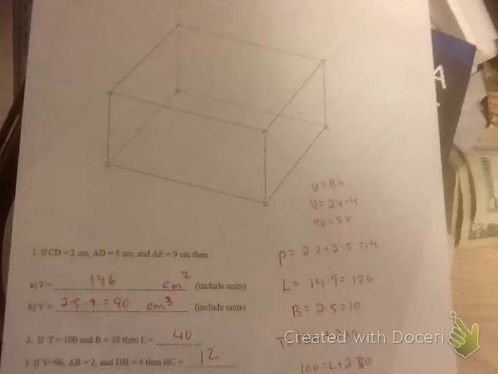Okay, on with the volume section of the test. In our first problem here, we have a box, a right rectangular prism. The length of segment CD is 2, the length of segment AD is 5, and the length of AE is 9. When you're doing these box problems, you need to decide which of the rectangles you're going to use as your base.